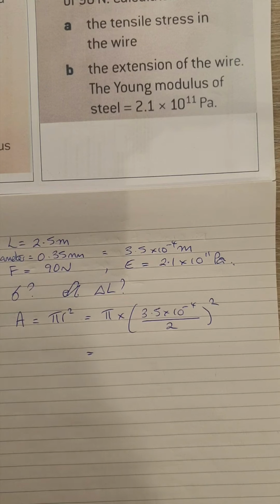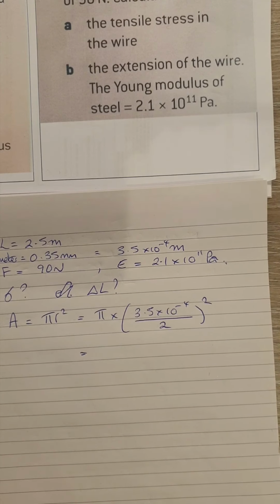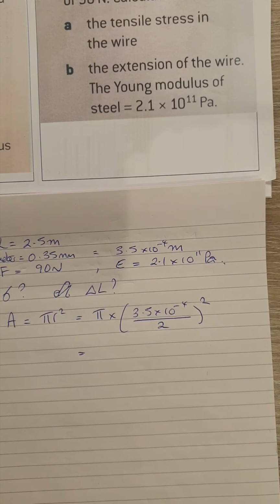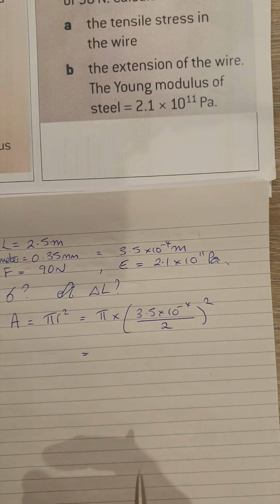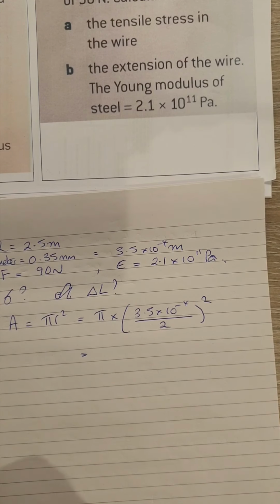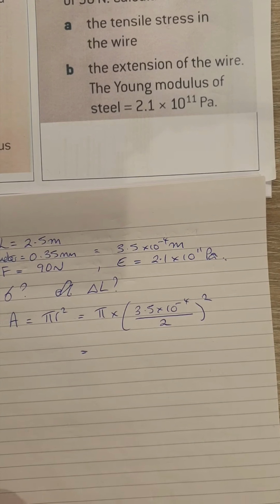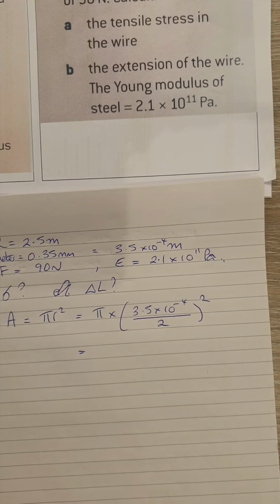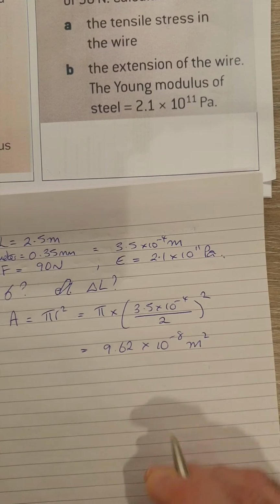You should have noticed by now that in all of these questions, and it is the same very often in exams, they don't give you the radius, they give you the diameter, for the very simple reason that diameter is what you would measure using a micrometer or calipers when you were measuring the size of the wire. So that's what you're most likely to get from a measurement, is that diameter. So normally in these questions they give diameter, and you have to remember that you're working out the cross-section area from the radius. So that gives me an answer of cross-sectional area of 9.62 by 10 to the minus 8 meters squared.